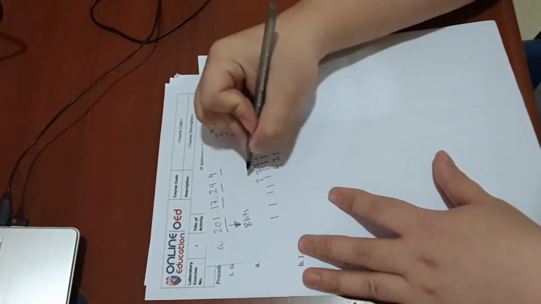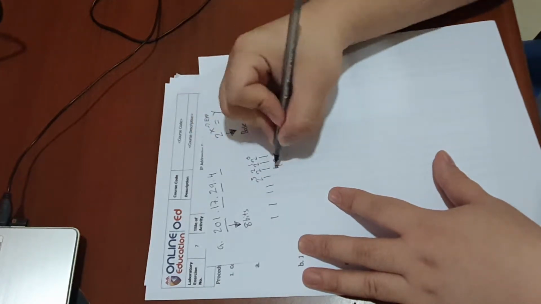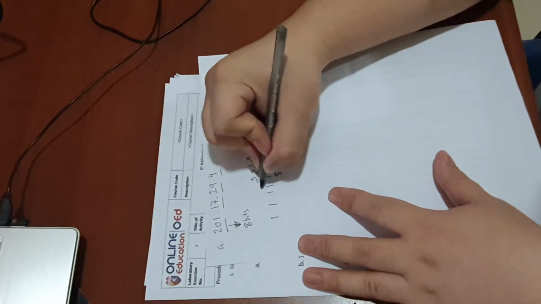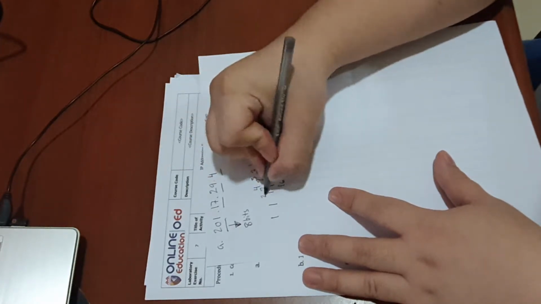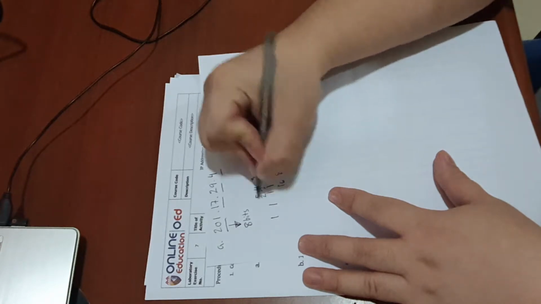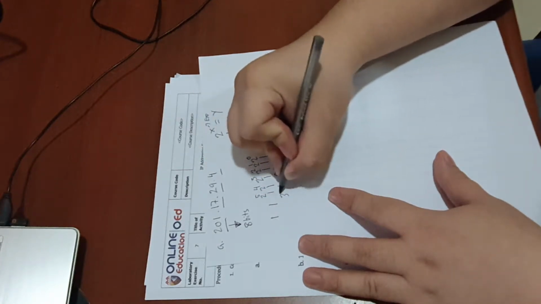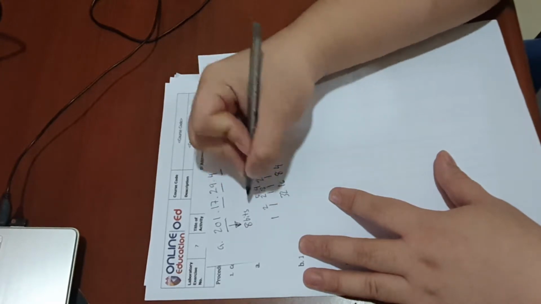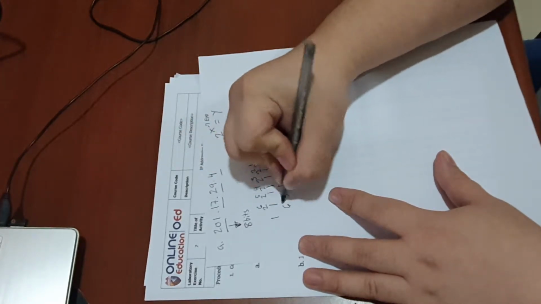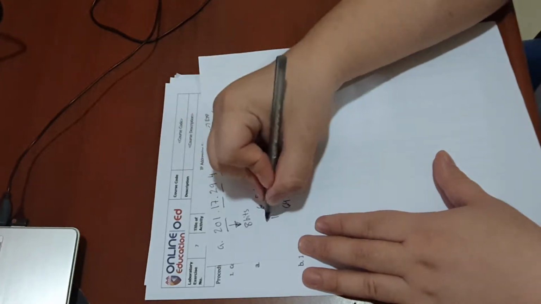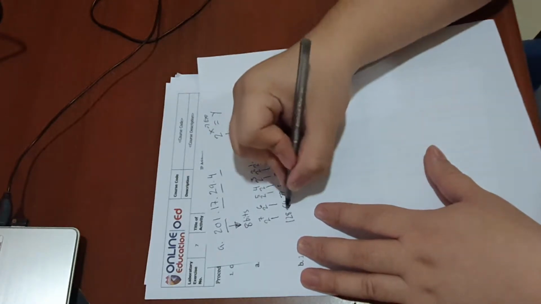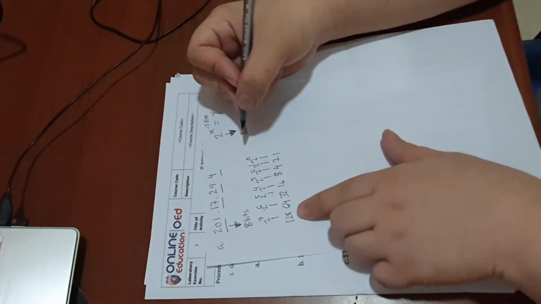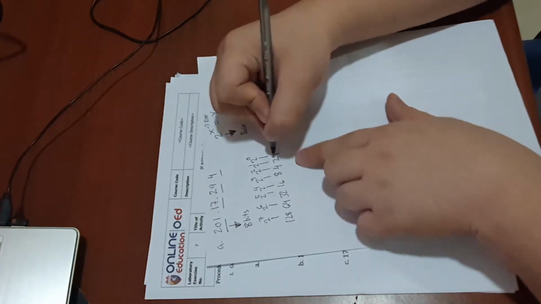And then 2 raised to 3, 8. And then 2 raised to 4, 16. And 2 raised to 5, it's 32. And then 2 raised to 6, that is 64. And then 2 raised to 7, that is 128. So this is the 8-bit value.